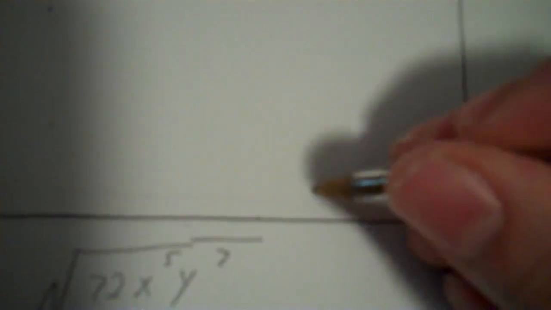40, excuse me. So 36 isn't going to work. 25 isn't going to work. 16 is not going to work. 9 is not going to work. Then 4. So that works. So I rewrite that as the square root of 4 times the square root of 10. So the square root of 4 equals 2. So the answer to this is 2 times the square root of 10. Okay.